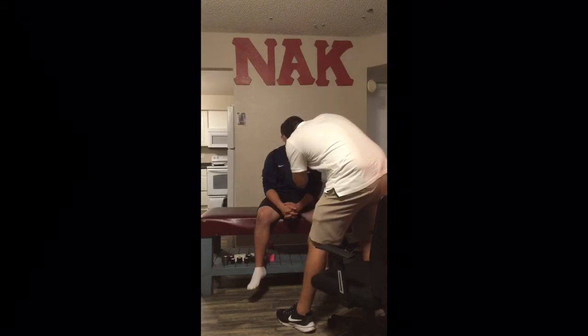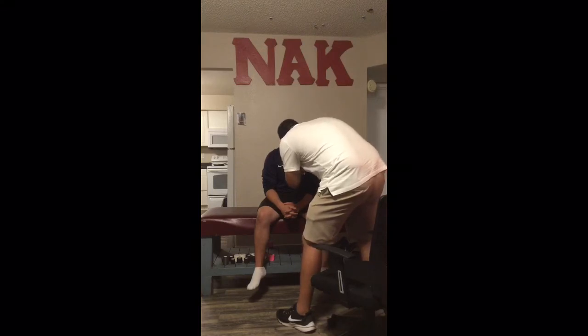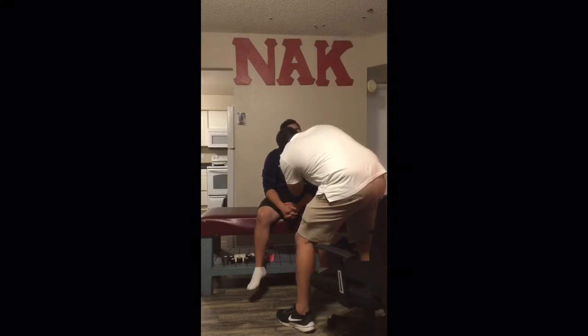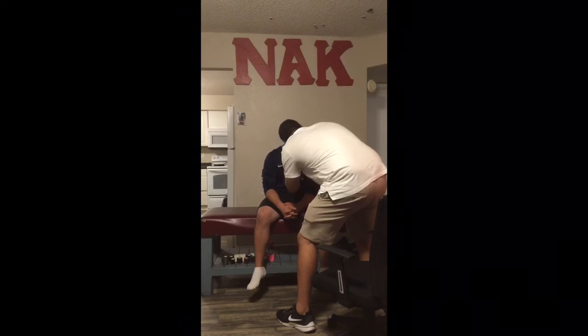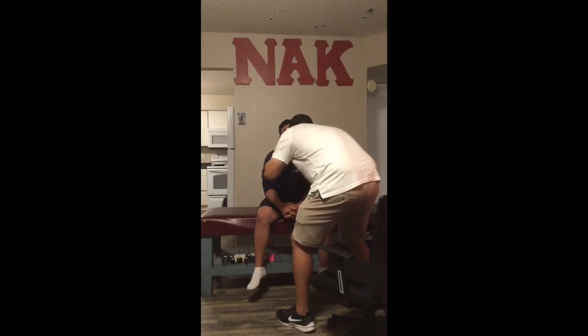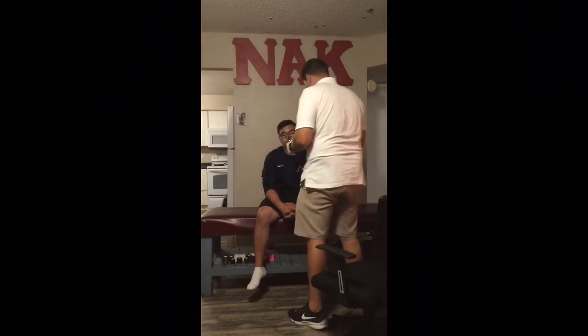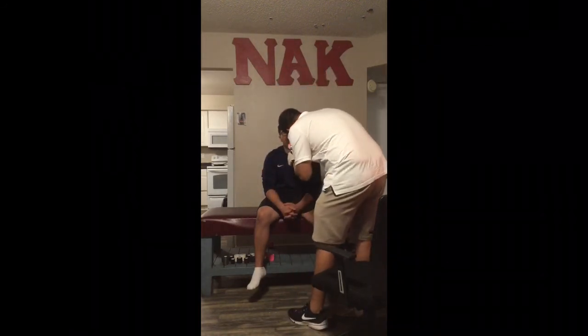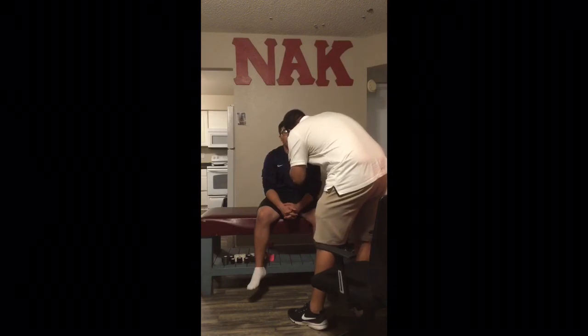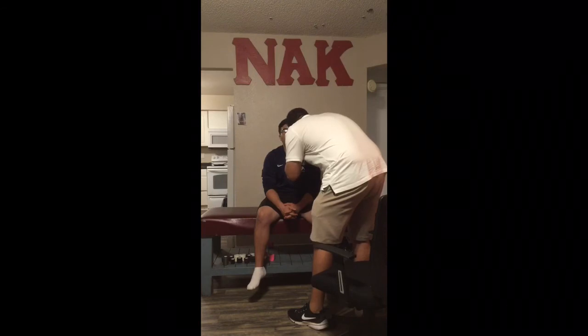Again, working posteriorly to anteriorly, as well as on the top. Good, Chris. Now you also want to instruct them to raise their tongue to the roof of their mouth and get a look underneath. Again, looking for any redness, white spots, ulcers, or tumors.